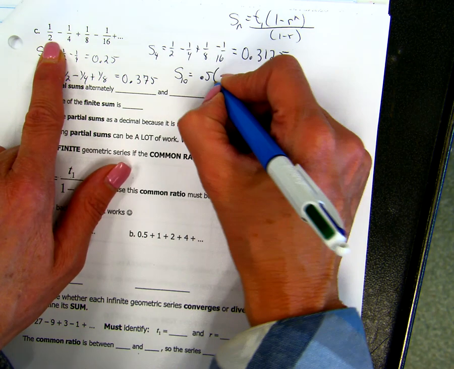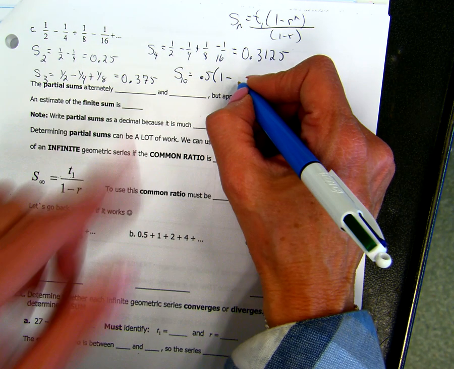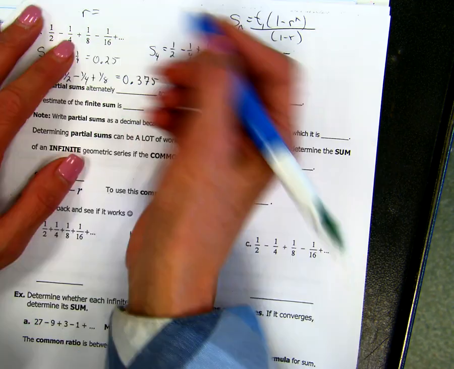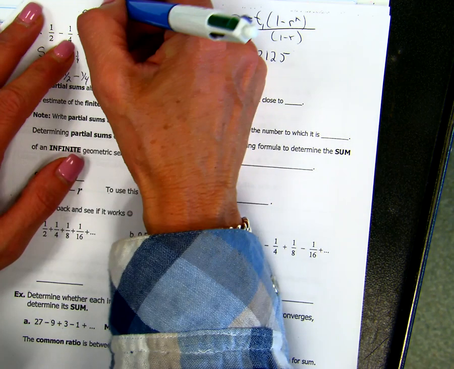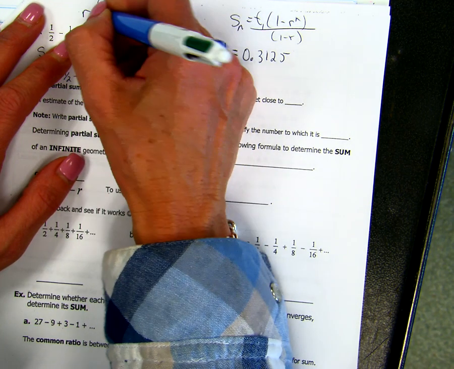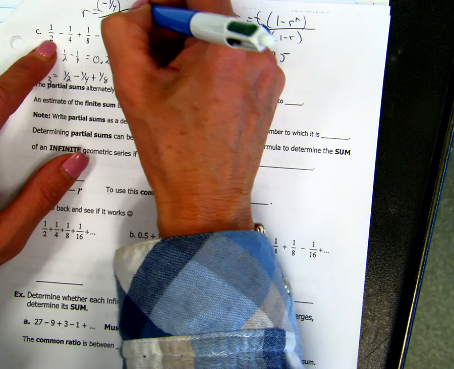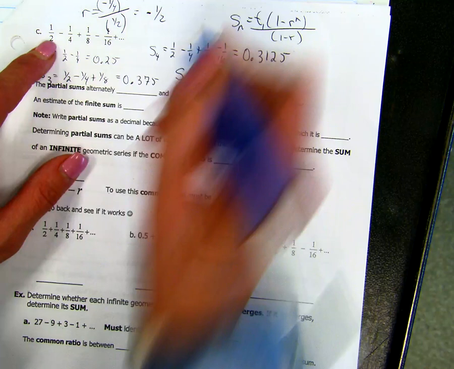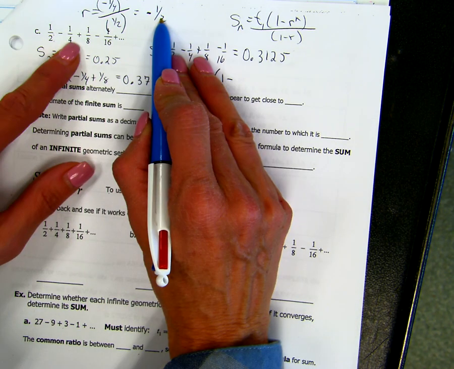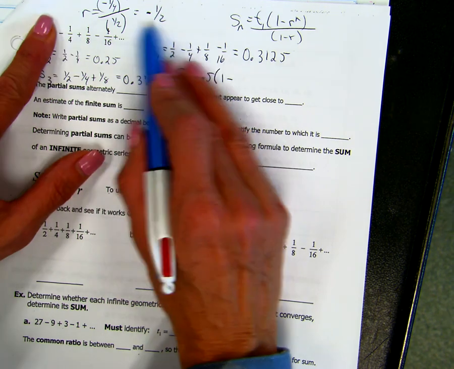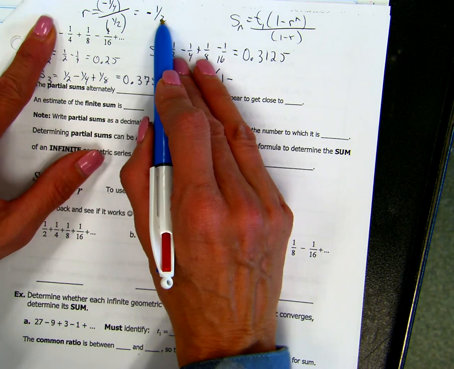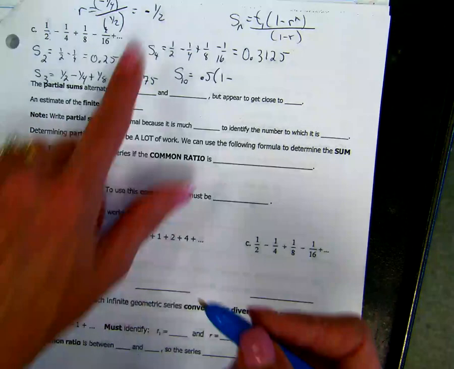bracket 1 minus r. And what was our r value? We never did calculate that. Take any term and divide by the previous term, and I believe you're getting negative 1/2. Does that work? 1/2 times negative 1/2 gives me negative 1/4. Negative 1/4 times negative 1/2 gives me positive 1/8. Okay, so there's our r value.